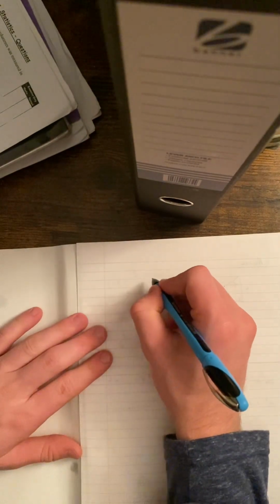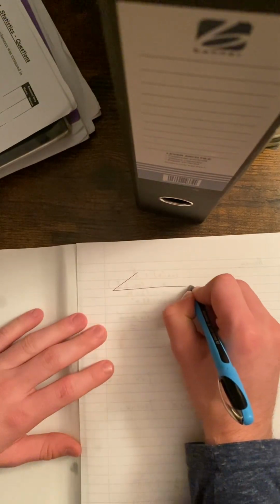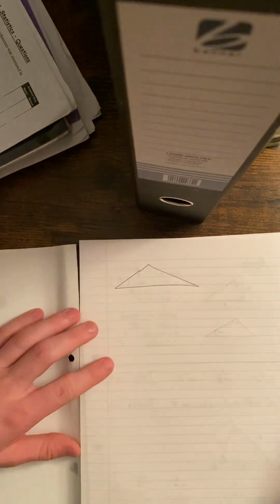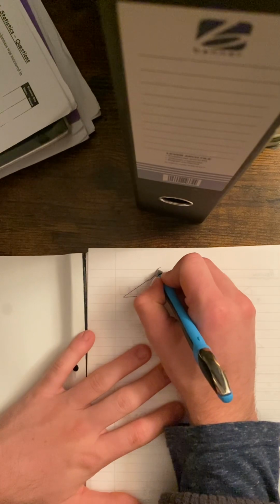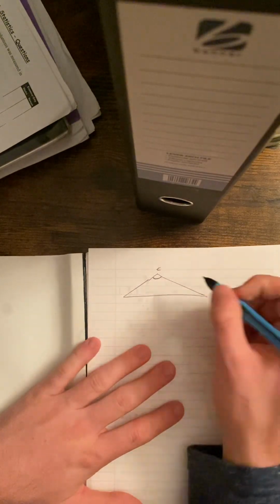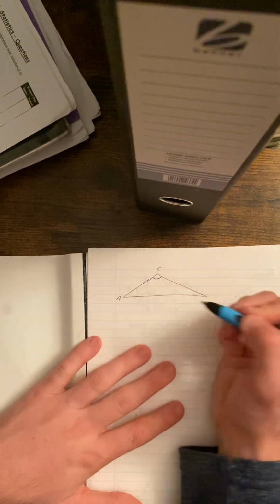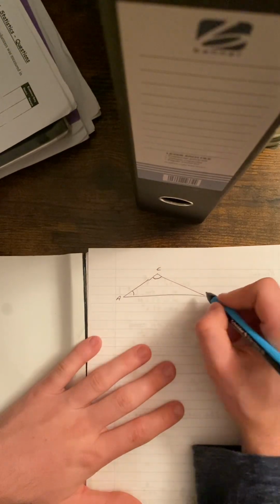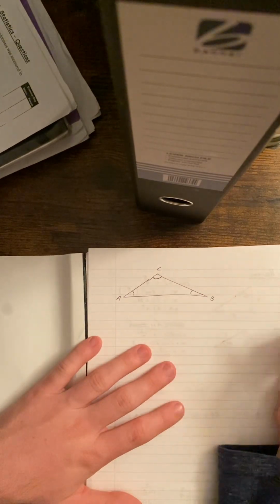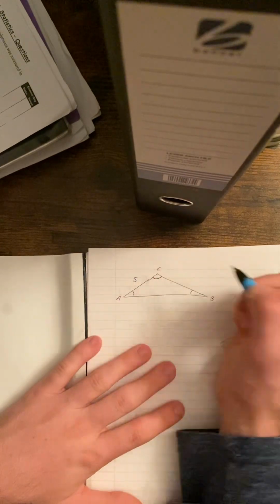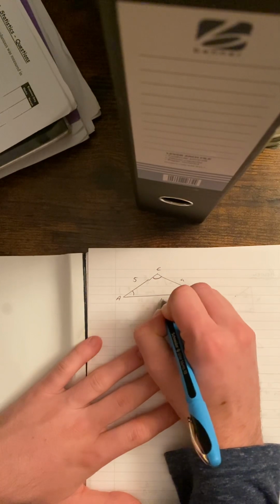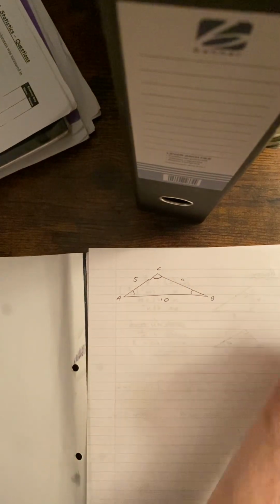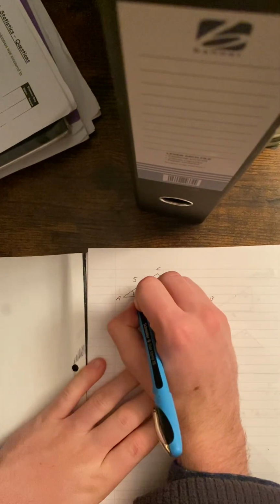Okay. So if I have another non-right angle triangle, like that, if I had this angle there as C, this angle there A, and this angle there B, well, I'm going to call that side length 5, that length A, and this length C. Okay? And that angle there is going to be 30.